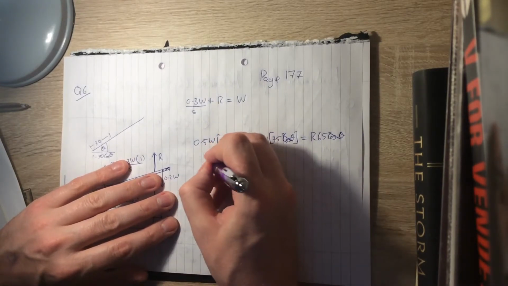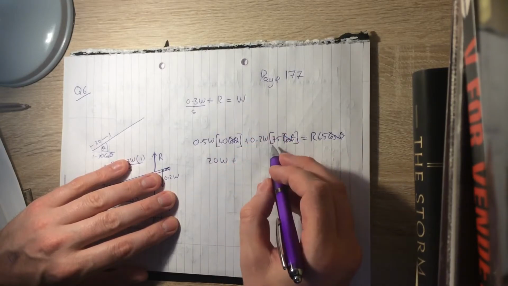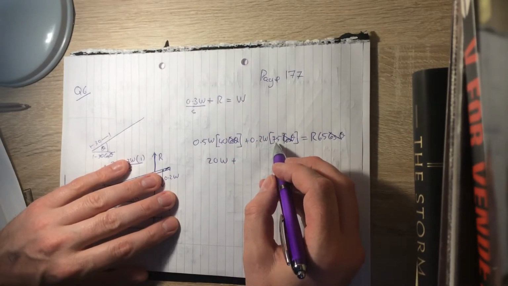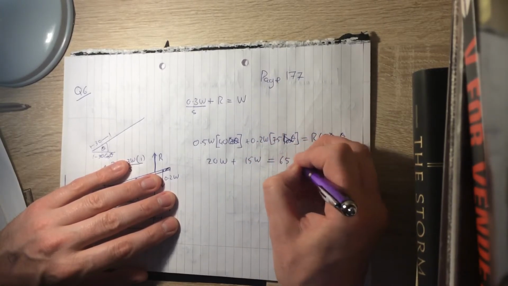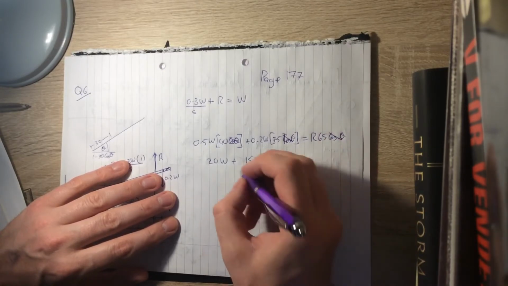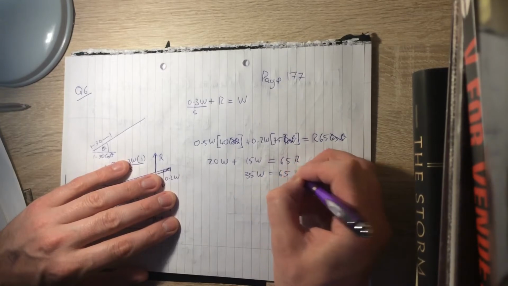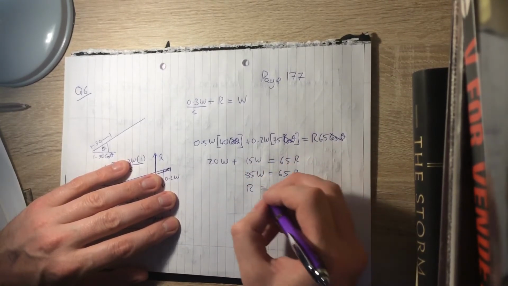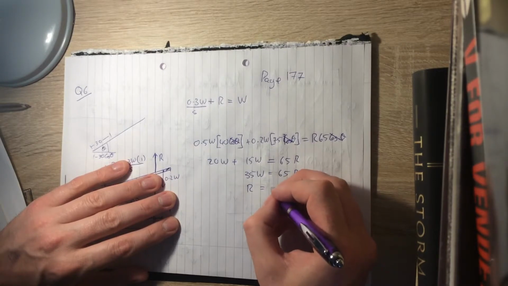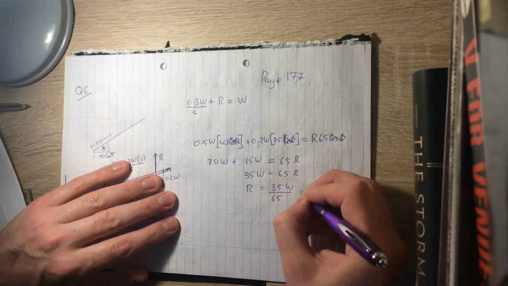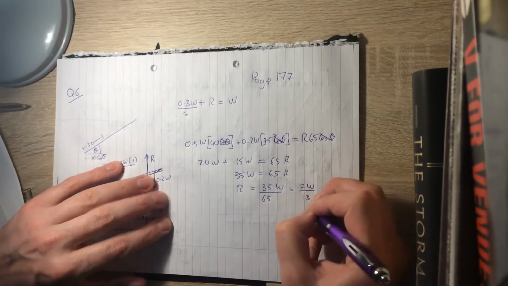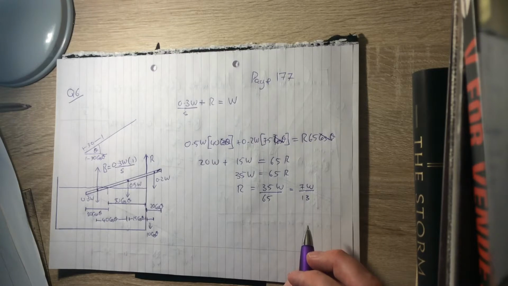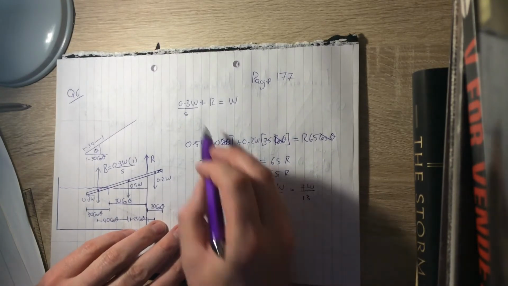So what are we left with? 20W plus 75 by 0.2, which is 7.5 times 2 is 15W, equals 65R. So that means 35W is 65R, and our reacting force in terms of the weight is 35W over 65, which has a common factor of 5, so that's 7W over 13. That's actually the last thing they asked for, the magnitude of R in terms of the weight of the stick. But let's come back and find out what S is.